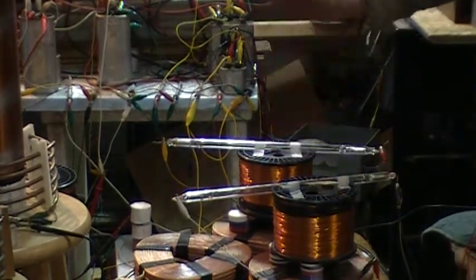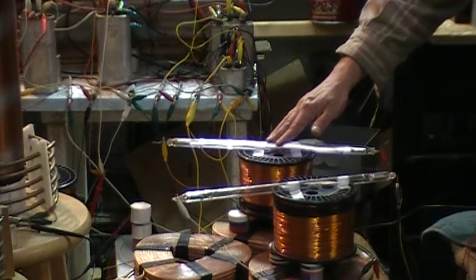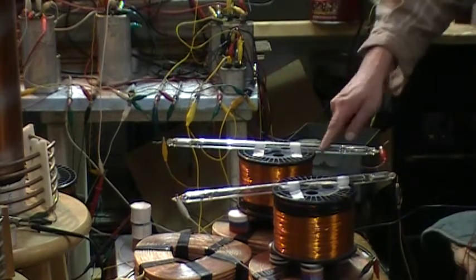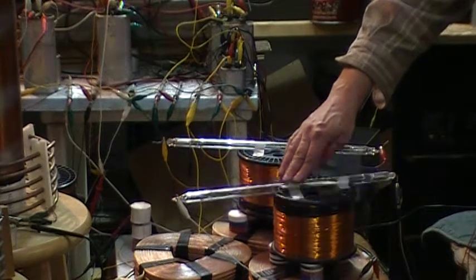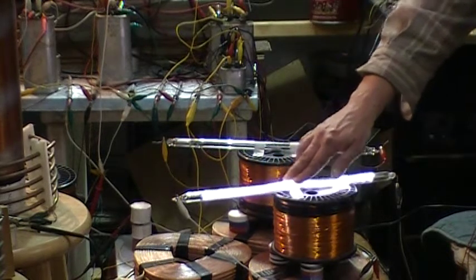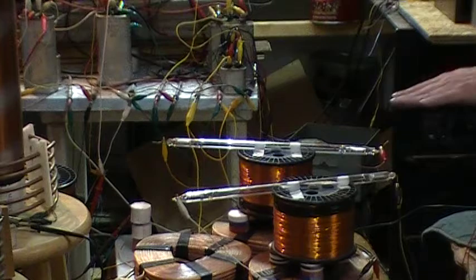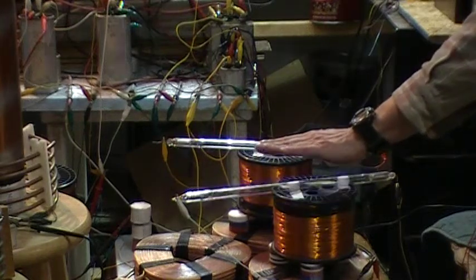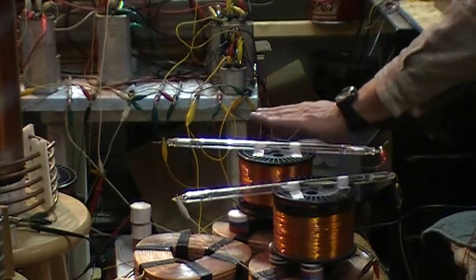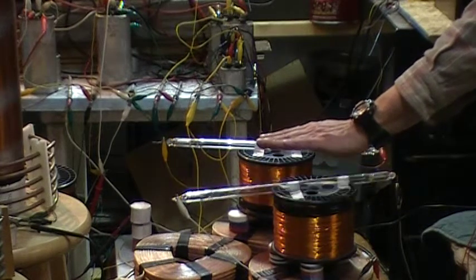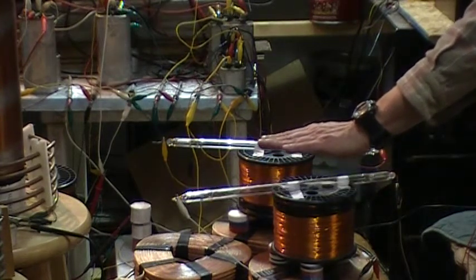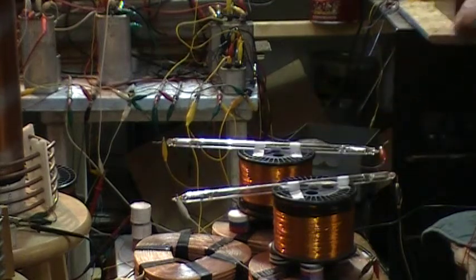Krypton bulb lighting, very sensitive to ground path. We take up, and we have Xenon bulb also lighting. That's the ground. Very sensitive to touch or interference. Formally, these demos were done with the stronger field and full range.